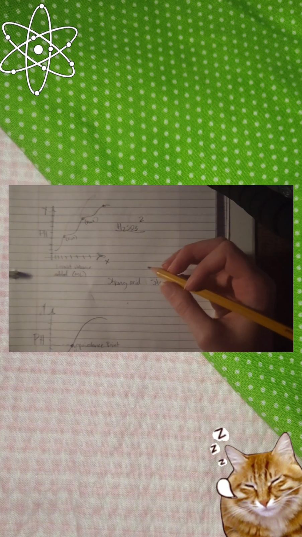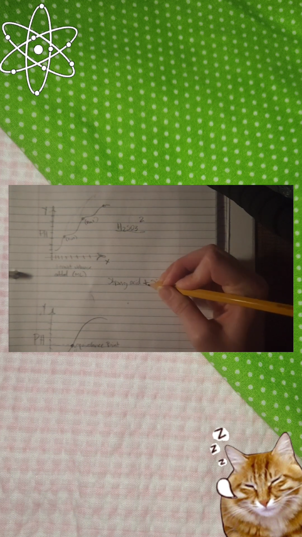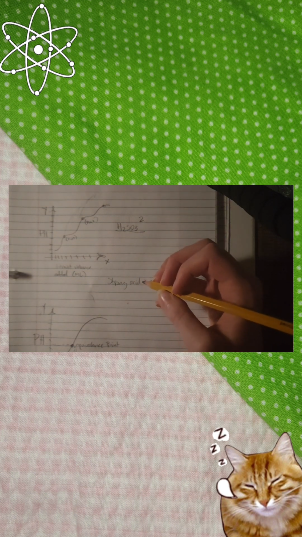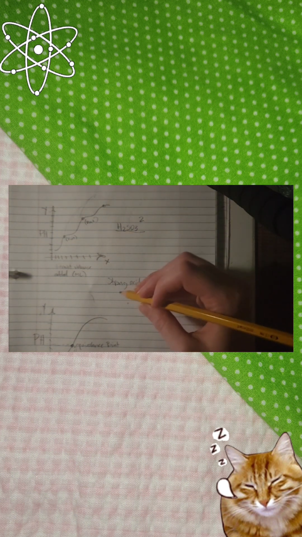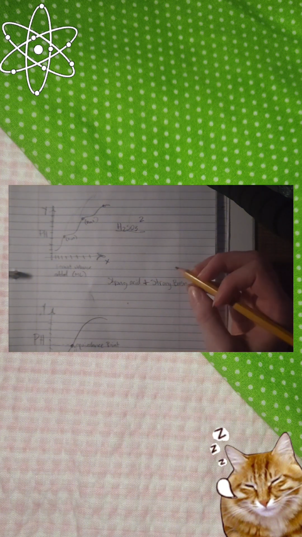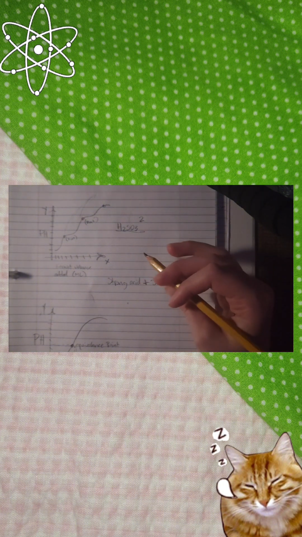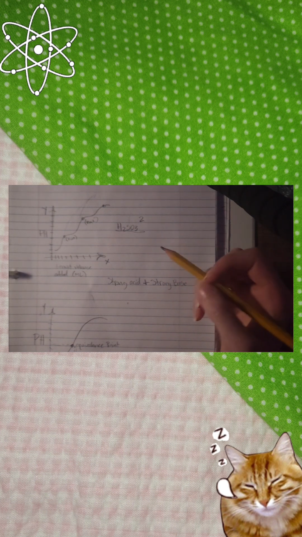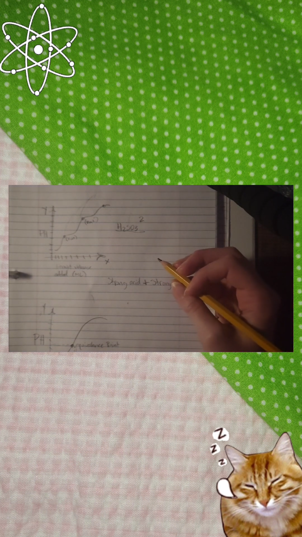Strong acid plus strong base titration will have a pH of about 7, but if the order varies, like strong acid plus weak base or so on, it can be either below or above a pH of 7.